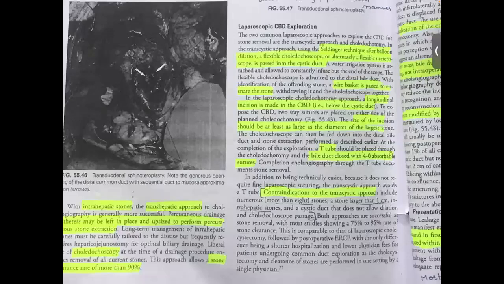So Seldinger technique, after balloon dilation, a flexible choledocoscope or alternatively a flexible ureteroscope is passed through the cystic duct. So that is the transcystic technique. Seldinger technique should be used, and a wire basket is passed to snare the stone and remove it.